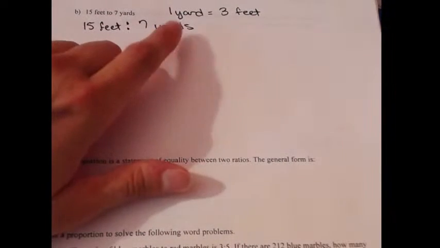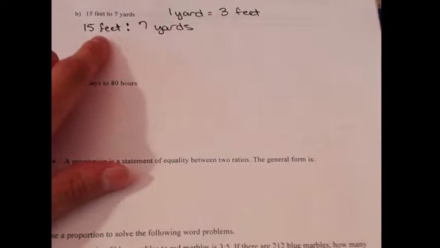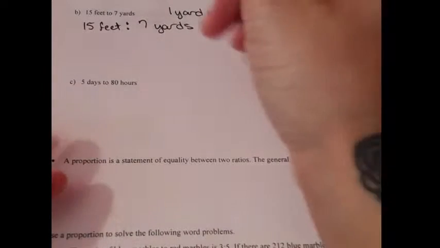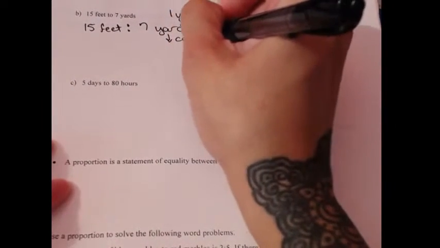That's step number 1. Step number 2, our larger unit, which is yards, needs to be converted into the smaller. We can actually convert the smaller into the larger, but just for the sake of consistency, I'm going to convert the larger into the smaller. So I'm going to write convert.